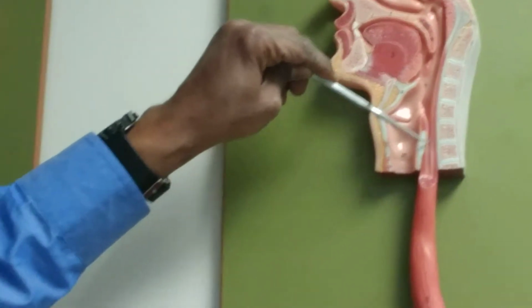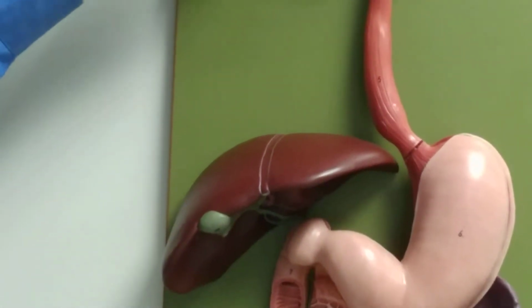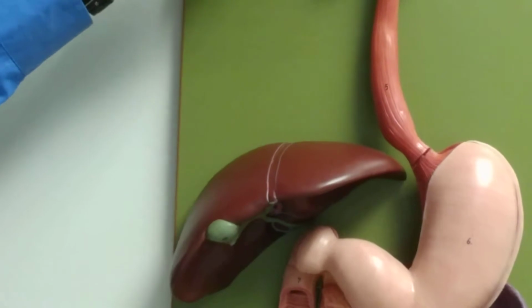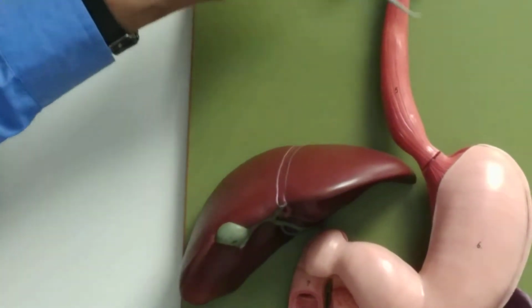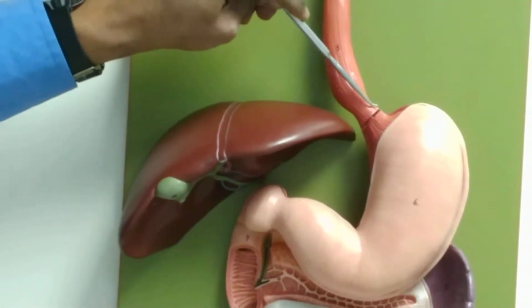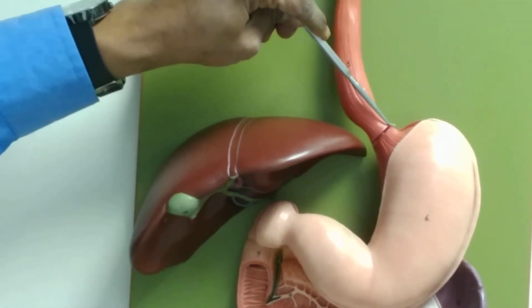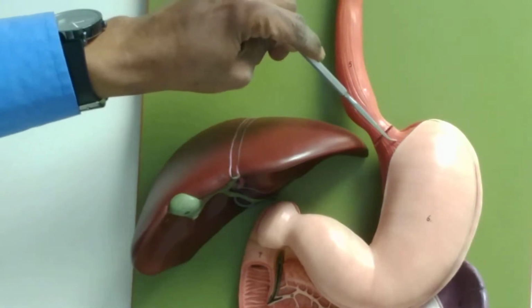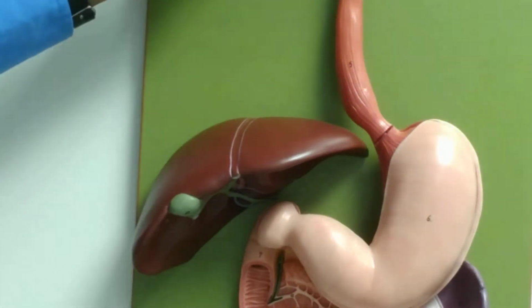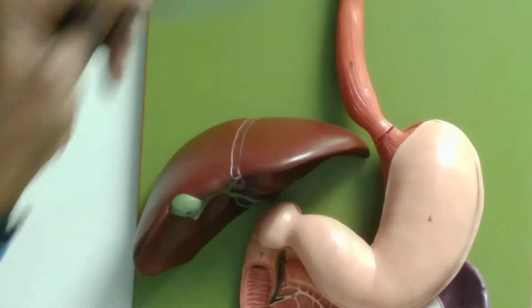The esophagus is this tube. It's a muscular tube that extends from the end of the oral cavity up to the beginning of the stomach, here at the gastroesophageal sphincter. So it's a muscular tube that connects the oral cavity to the stomach.